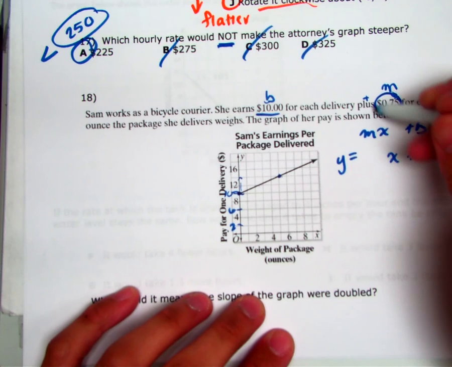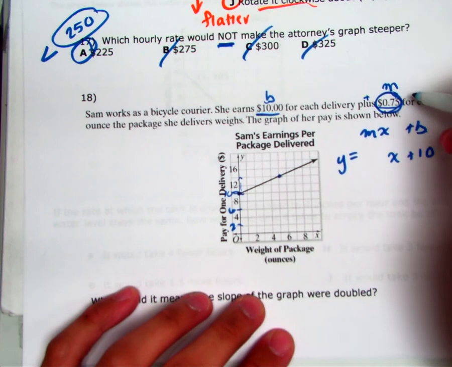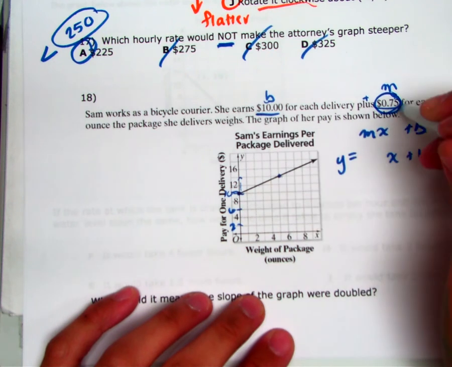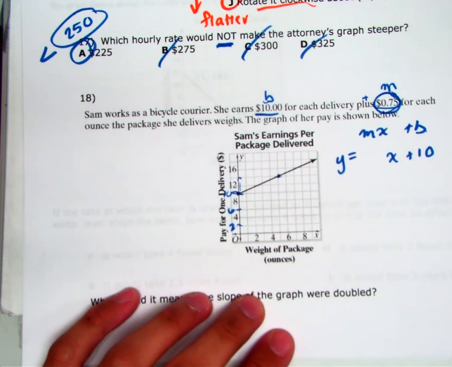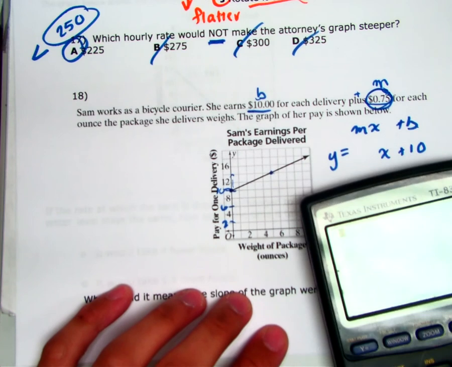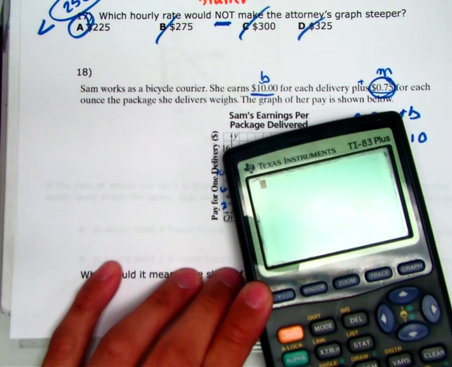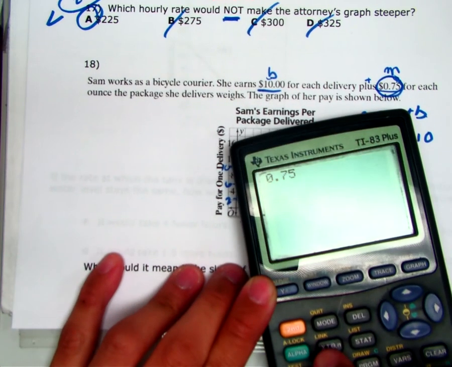We can save ourselves time. It's already given to us. We already knew our y-intercept was at 10. So our slope is 0.75. Or if you want it in a fraction, just plug it into your calculator. 0.75, Math, Enter, that is 3/4. So technically, rise 3, run 4.